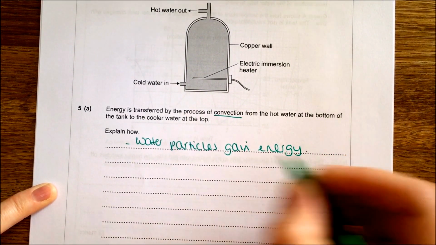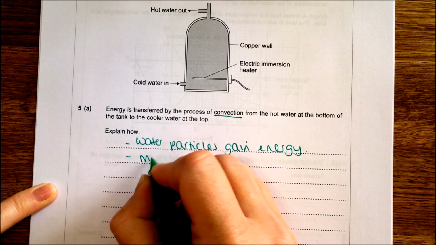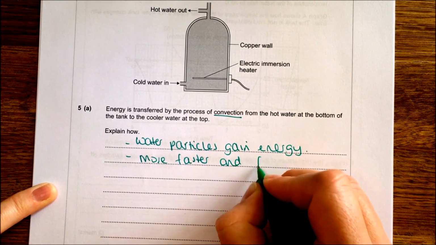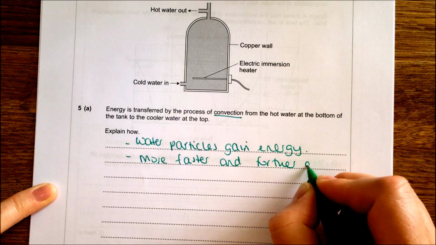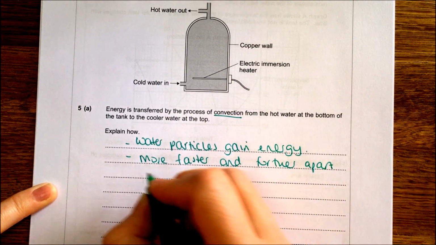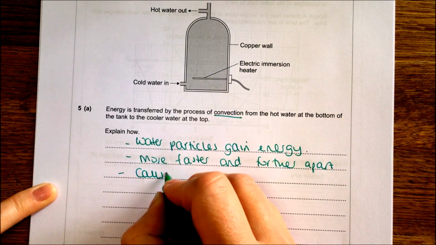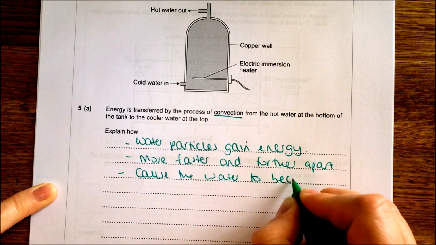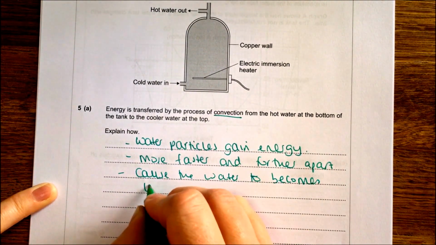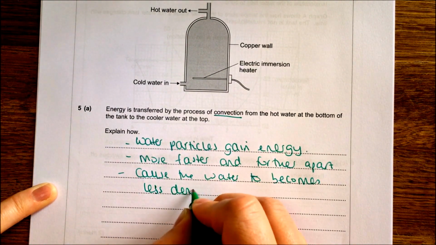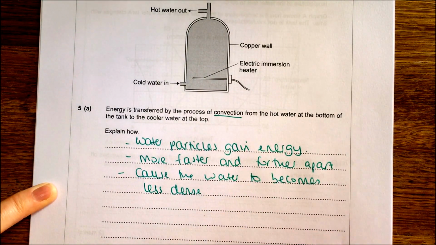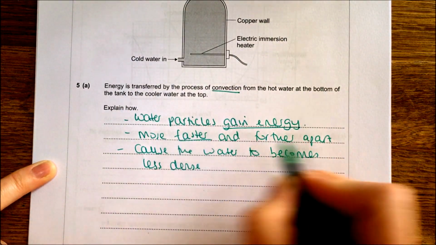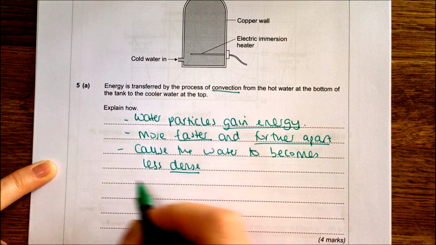Okay, so if they gain energy, they're going to move faster and further apart, and that's going to cause the water to become less dense. So it's the idea of getting energy, having more kinetic energy, and moving further apart and becoming less dense. They're going to gain energy, move faster, further apart, and become less dense.